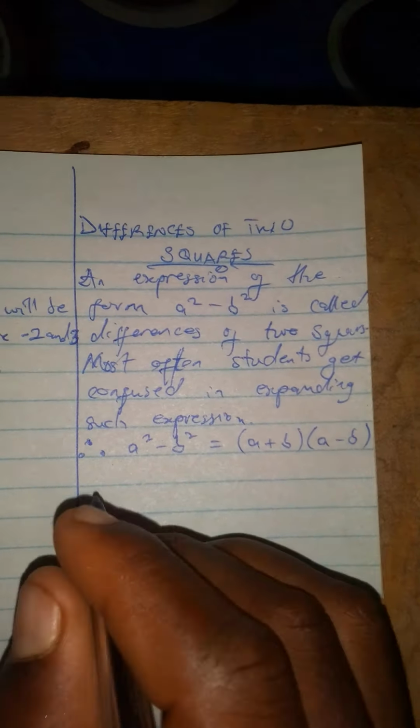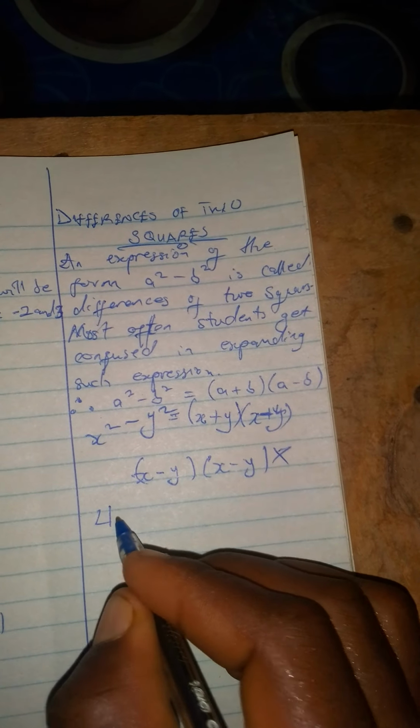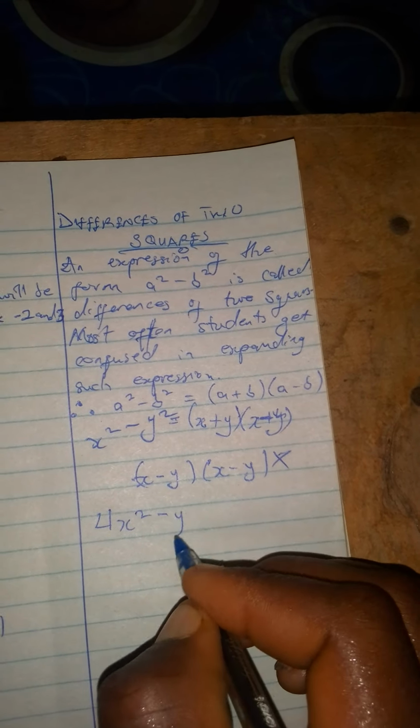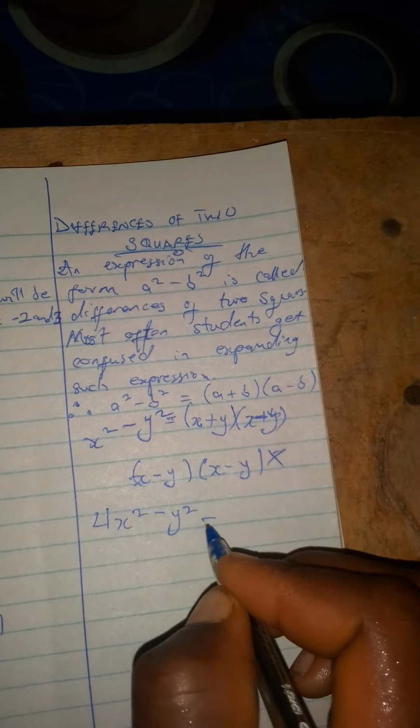So here, let's take some examples and expand. Let's expand an example like 4x squared minus y squared. This can be expanded as: 2 raised to the power 2 will give us 4, so we say 2x in a bracket, all raised to the power 2, then minus y in a bracket raised to the power 2.